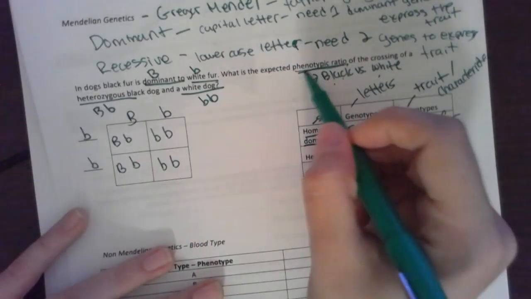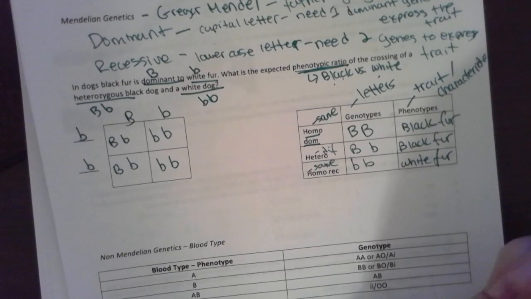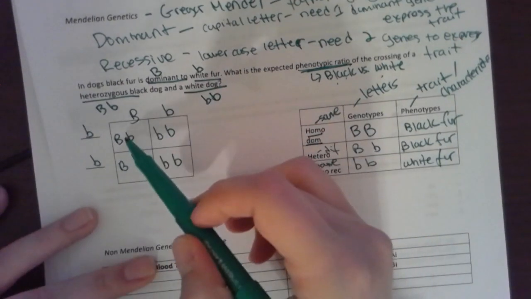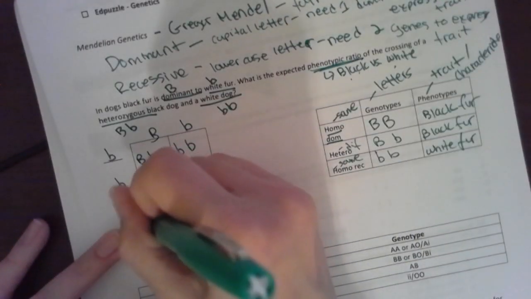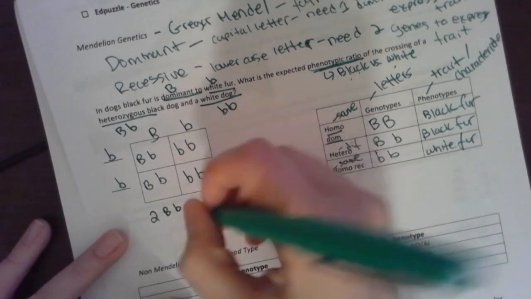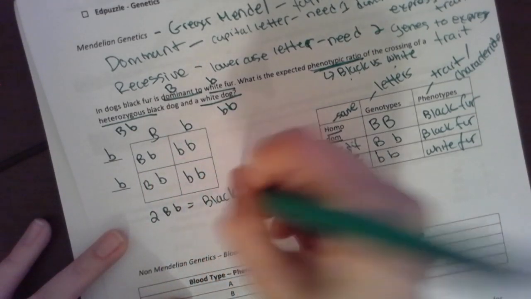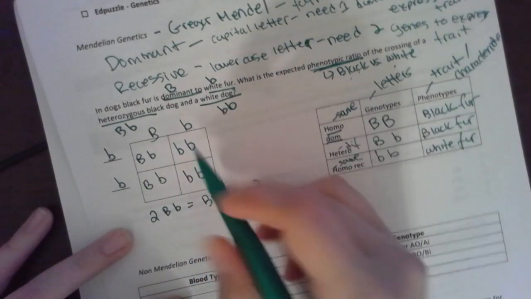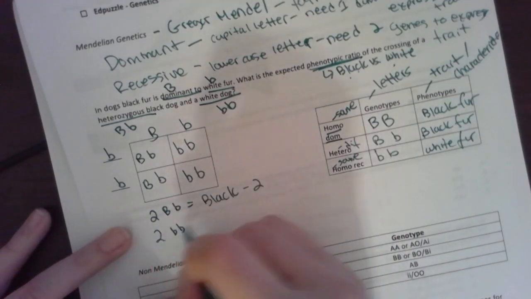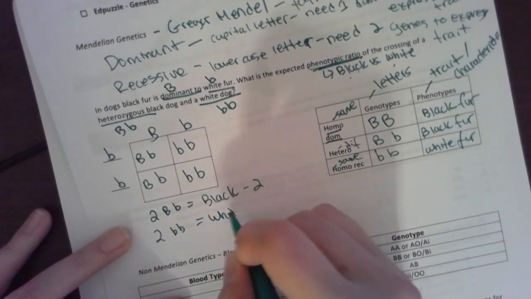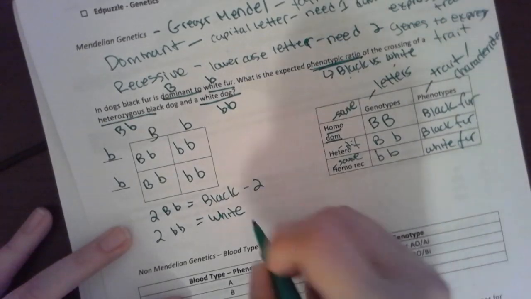Okay, let's look at this. It's asking me for the phenotypic ratio, which means how many are black, how many are white. Let's look at these two. So I have two that are BB, and that means they will be black. Then I have two little b, that means that they are going to be white. I just used my chart.